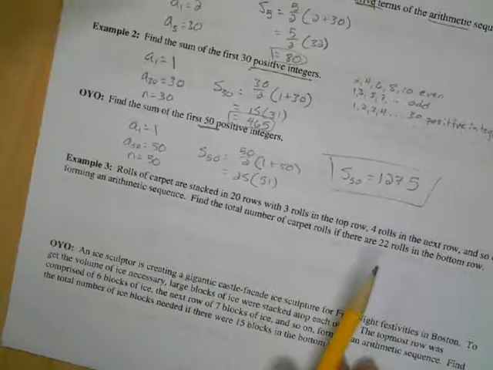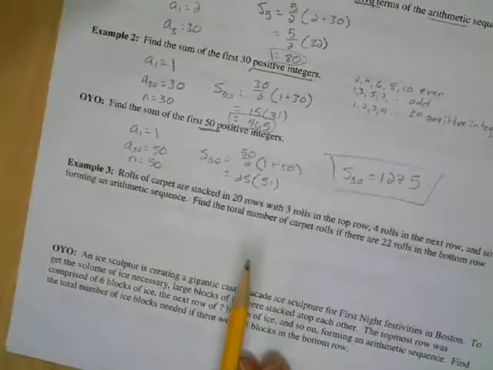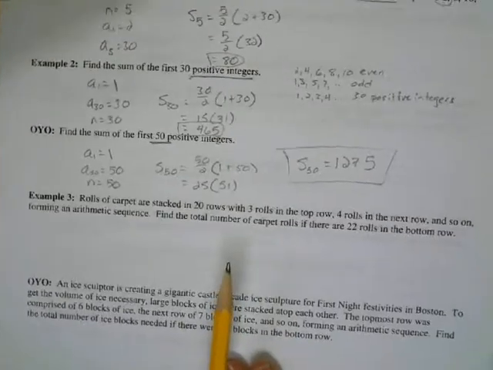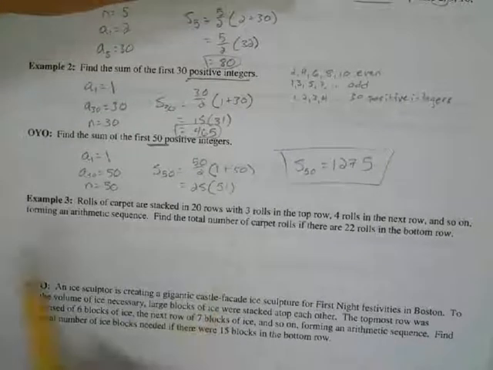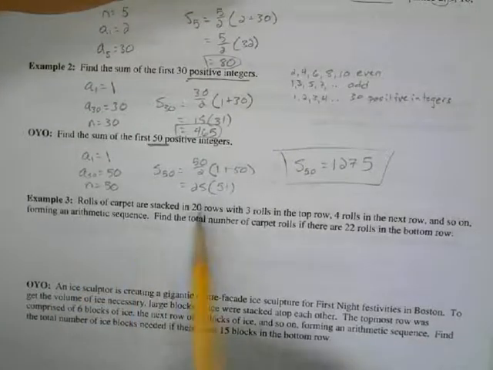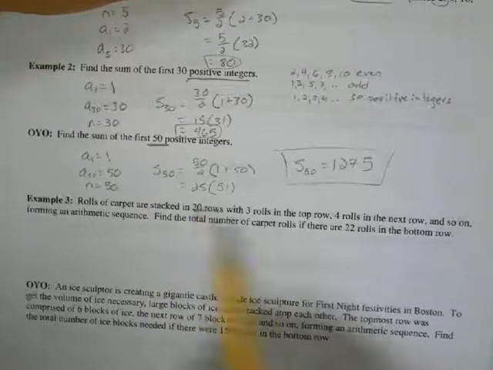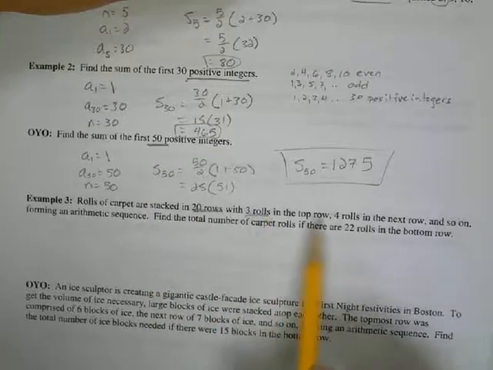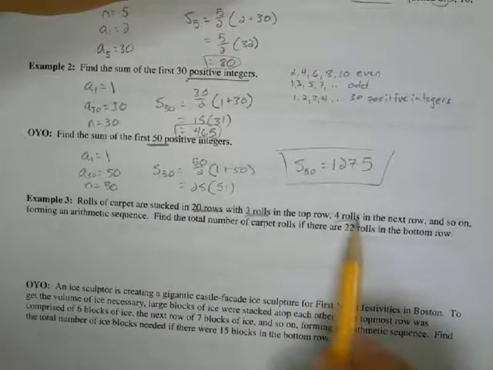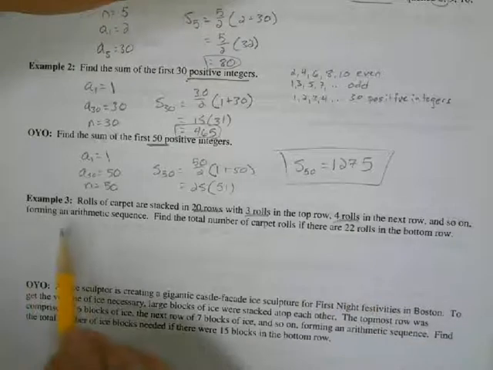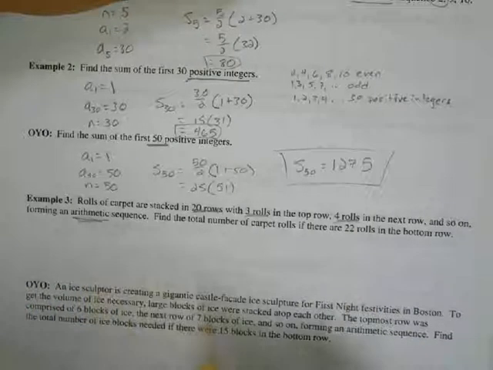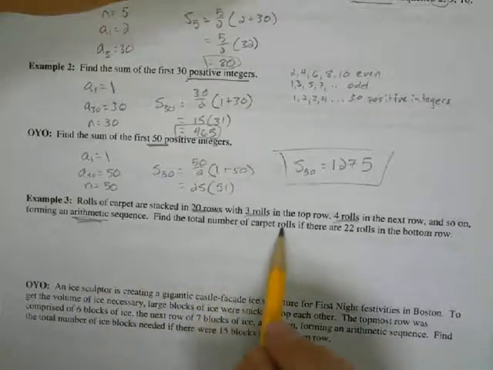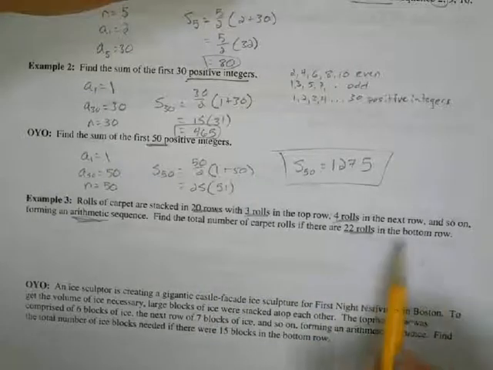Alright, so we're also going to have some nice little word problems, okay? I told you there's going to be word problems in every single section of this thing. Okay, so here's one. The rolls of carpet are stacked in 20 rows with 3 rolls in the top row, 4 rolls in the next row, and so on for an arithmetic sequence. Now they tell us it's arithmetic. Find the total number of carpet rolls if there are 22 rolls in the bottom.